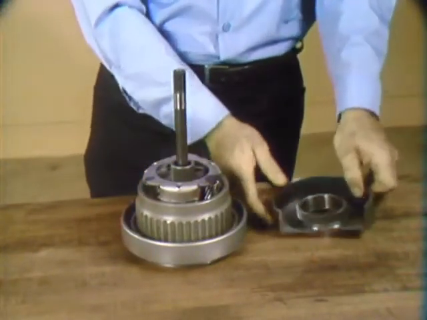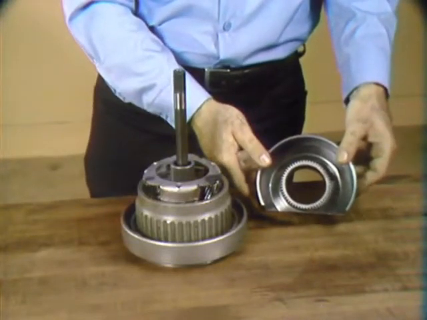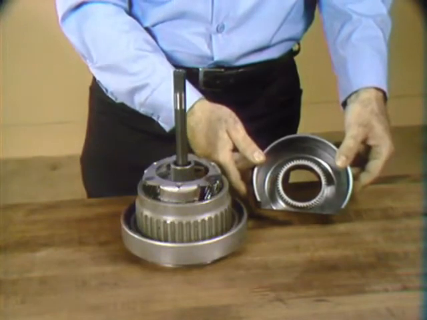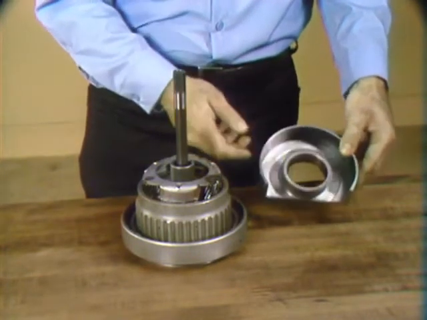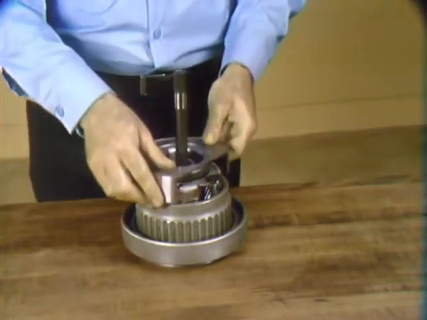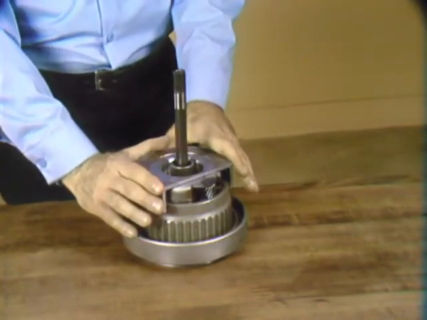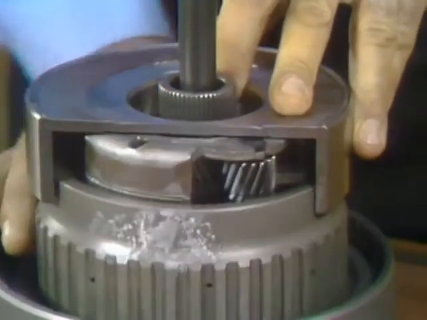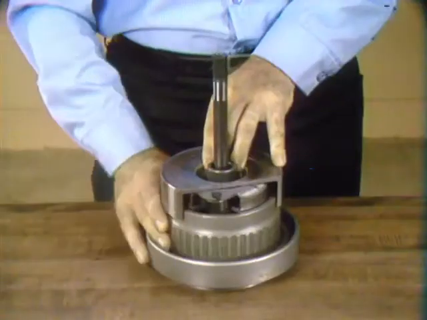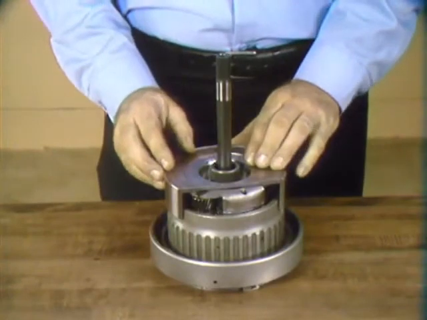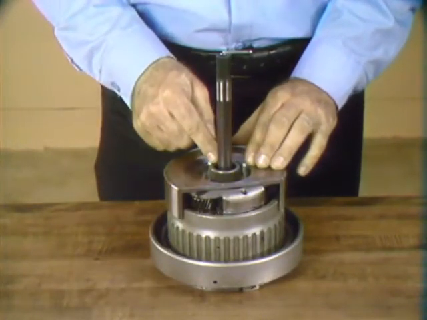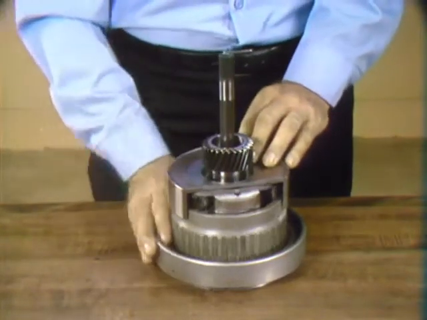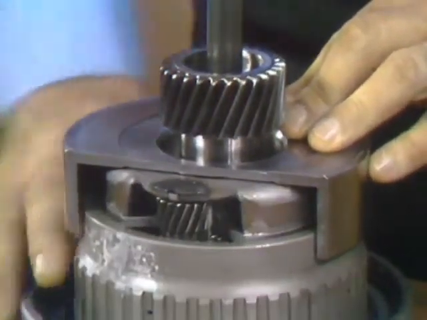The other sun gear, the forward sun gear, also meshes with the long pinions, but this sun gear is not shaft driven. It is mounted in a brake drum, which we have cut away. When a band is applied to the drum, the forward sun gear is held stationary, and the long pinions are forced to walk around it, as Joe is demonstrating now. The output of this gear train is always through the planet carrier. The final drive input gear is splined to the carrier. Whenever the carrier is turning, the final drive input gear turns with it.